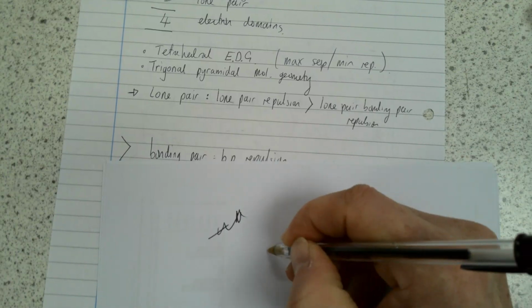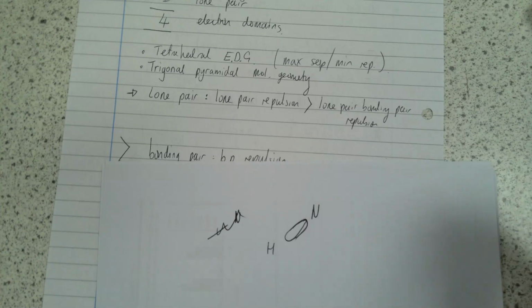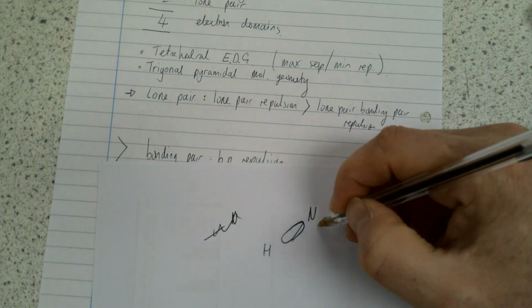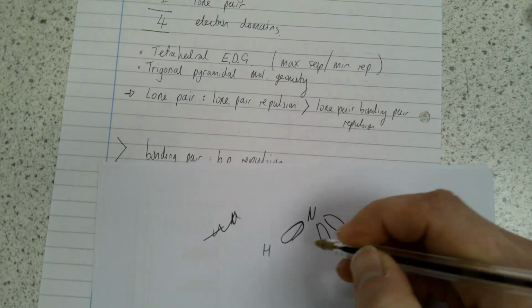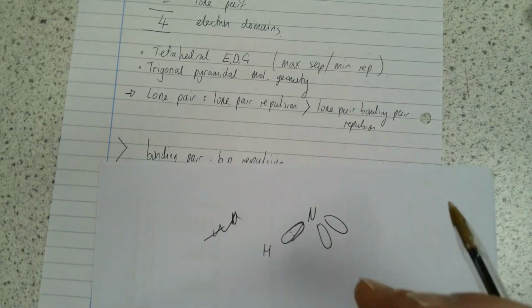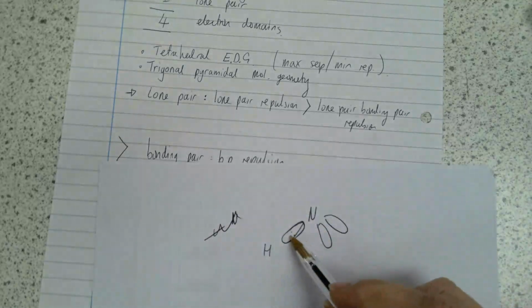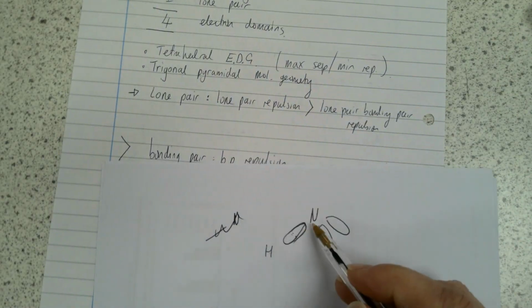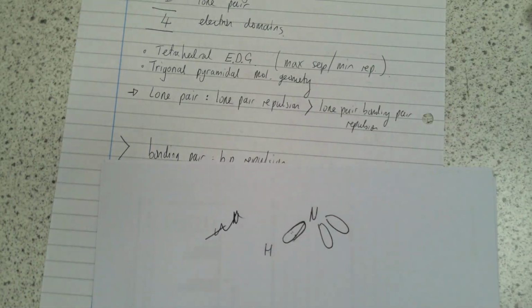Those bonding regions are really kind of sausage-shaped regions of electron density, and we'll talk about that much more next year. That's what they look like, because this pair of electrons is pulled by the two nuclei. Those pairs of electrons are attracted to both the hydrogen and the nitrogen, so you end up with a sausage-shaped region of electron density. They're not really just a pair of electrons sitting there. They spread out and average out in that space.